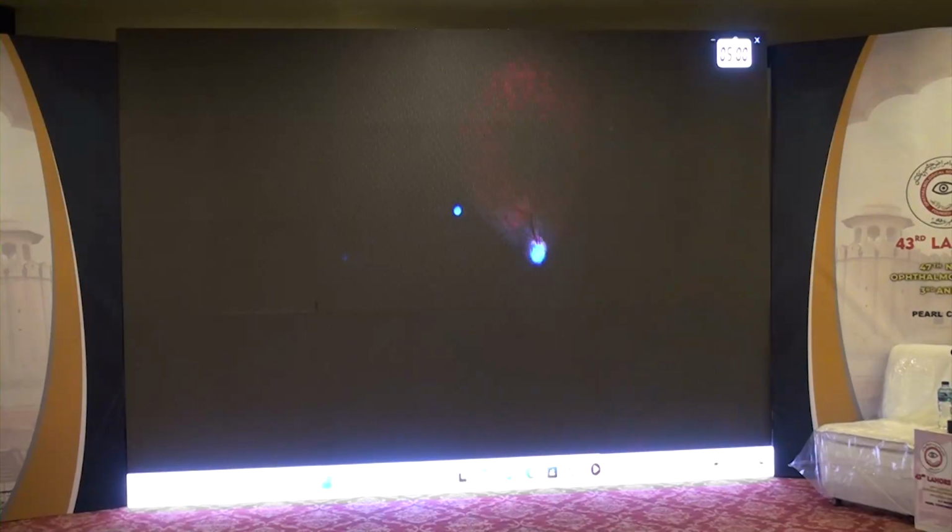This is also a case in which the usual steps of epiretinal peeling were performed. The vitrectomy is being done, and after the vitrectomy, we will inject intravitreal triamcinolone.